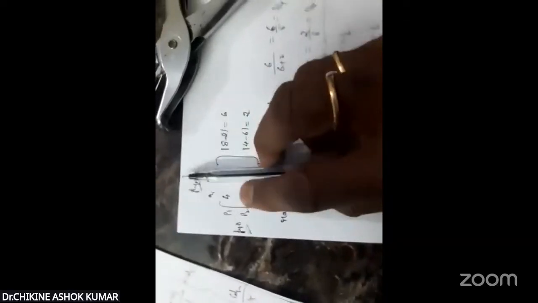I'm going to use the first formula, based on the first column: 4 into 6 plus 8 into 2, divided by the sum of these distances, 6 plus 2. So 24 plus 16 is 40... sorry, 24 plus 16, divided by 8.